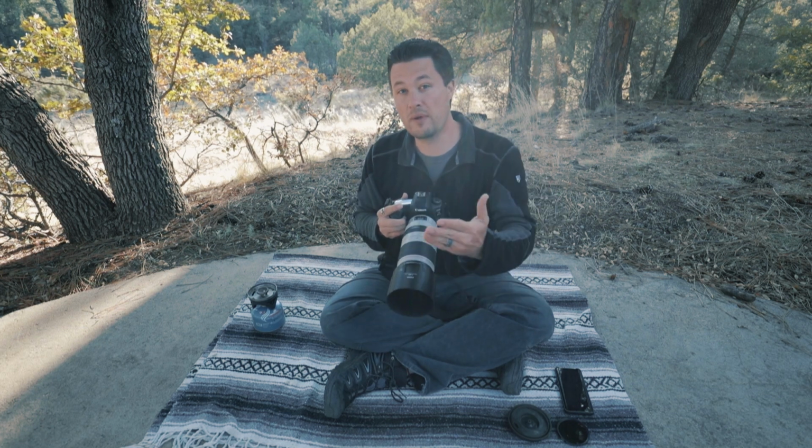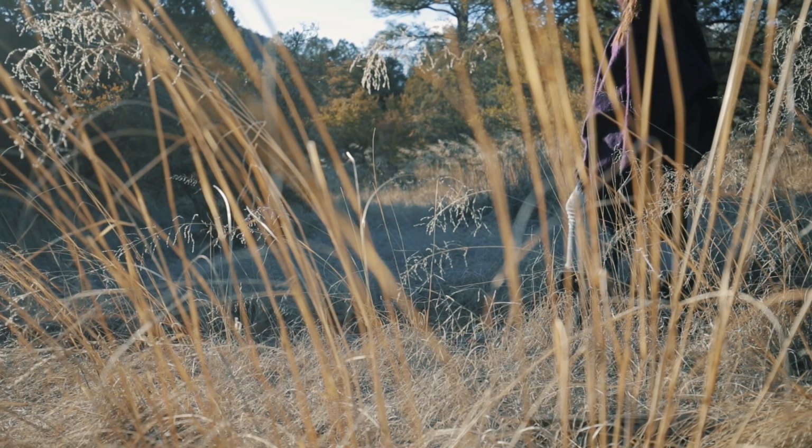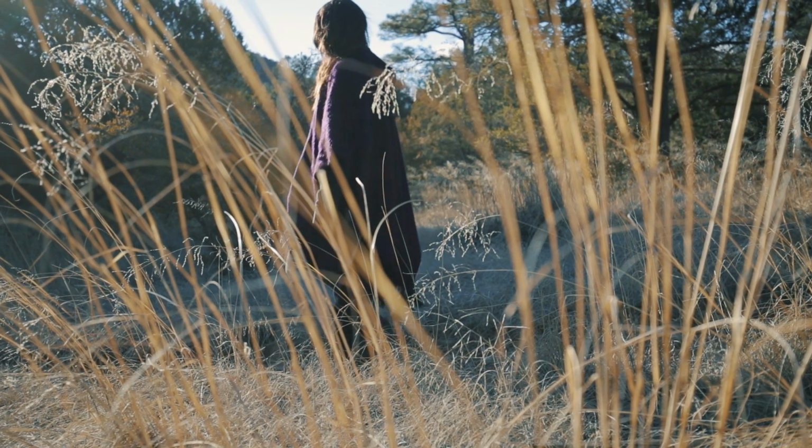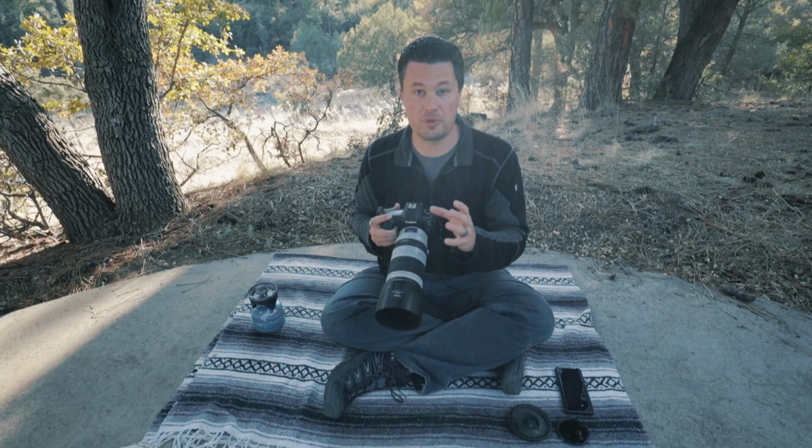And then the last type of motion is the subject is moving. So if you have the camera locked down, maybe try to have the subject be moving, whether it's somebody walking by or cars driving or time lapse. Those are all great for subjects moving.